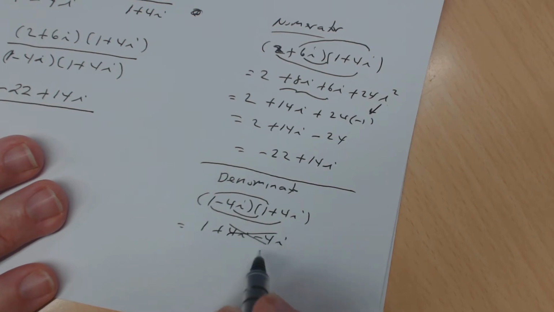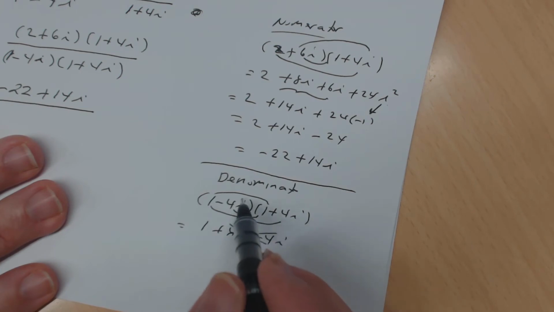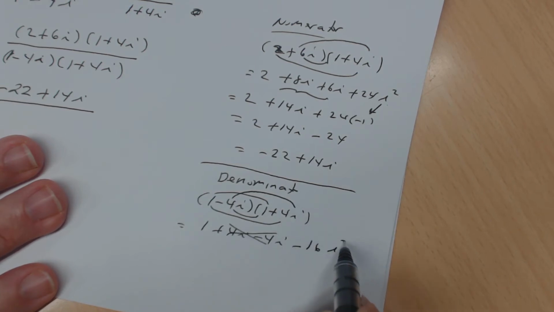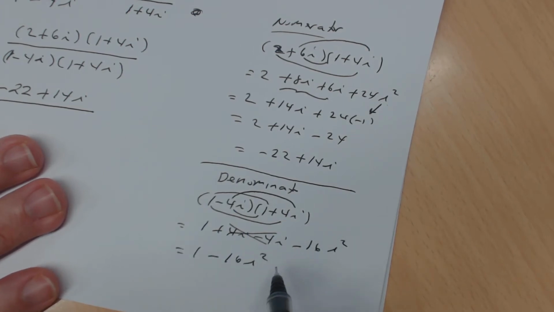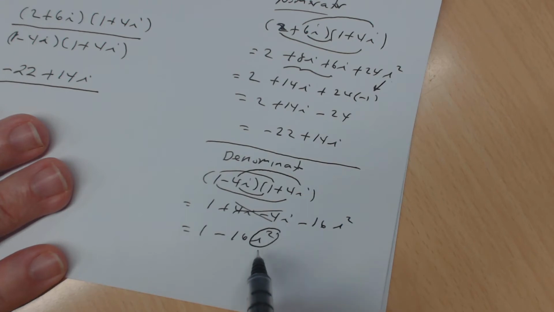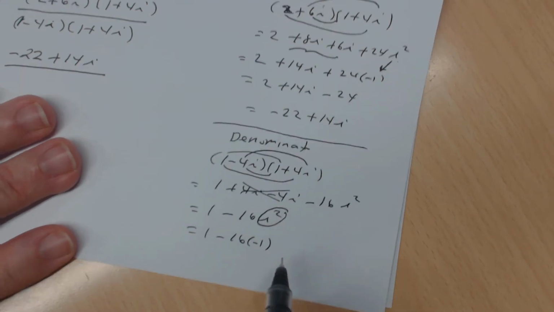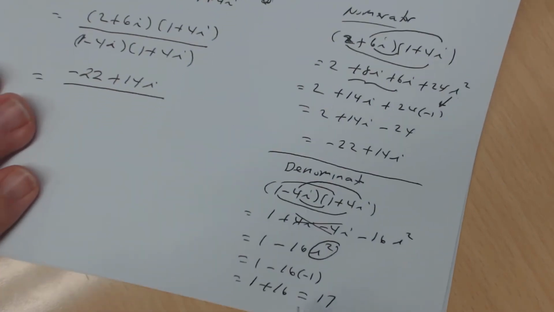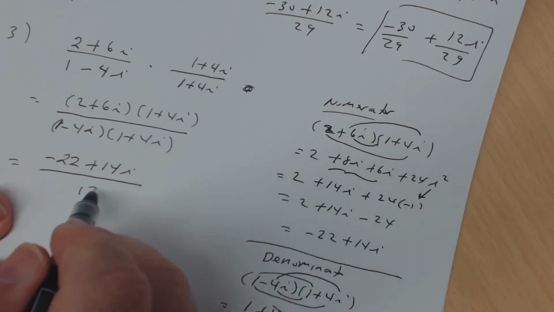And notice those are opposites, so when I add them up, I get 0. And then be careful with the last: a negative 4i times a positive 4i. A negative 4 times a positive 4 is a negative 16. I times I is i squared. So I get 1 minus 16i squared. But I know that i squared is a negative 1. So I get 1 minus 16 times a negative 1. And the negative 16 times a negative 1 is a positive 16, which gives me 17. So the denominator is this real number, 17.